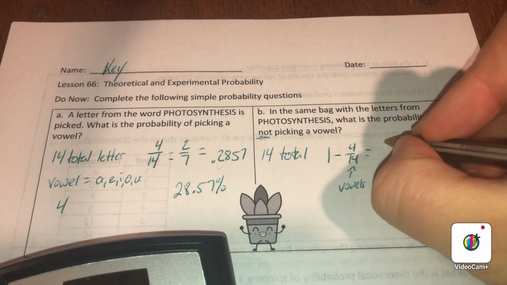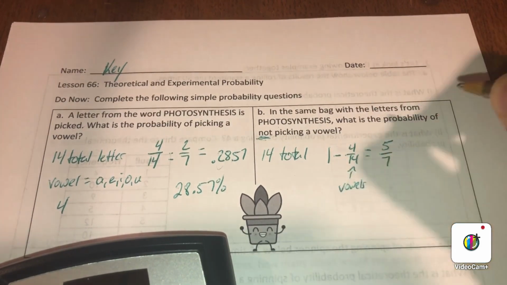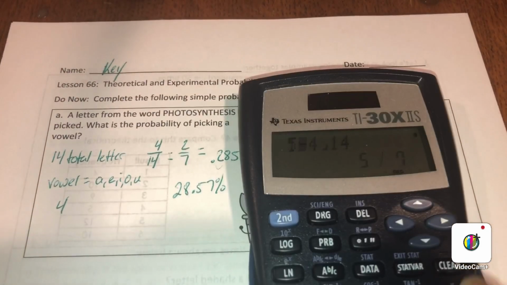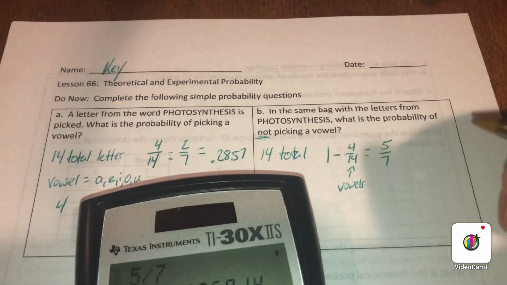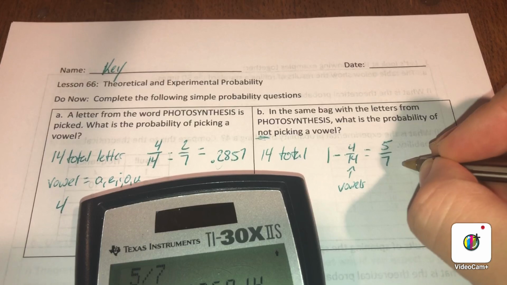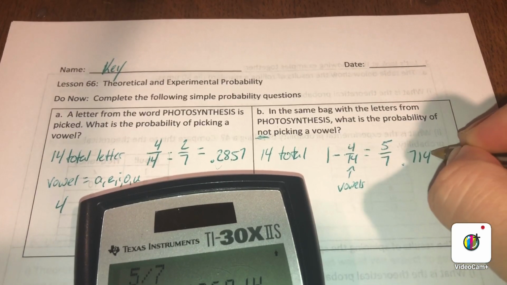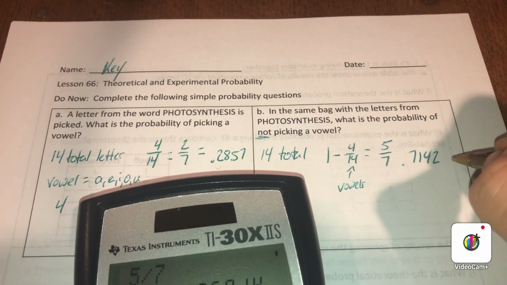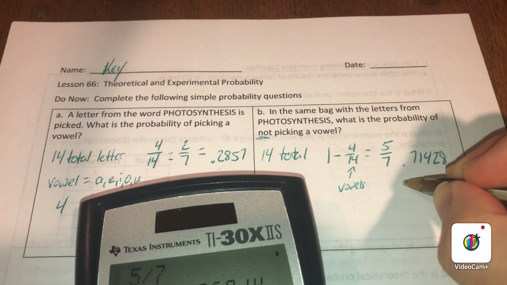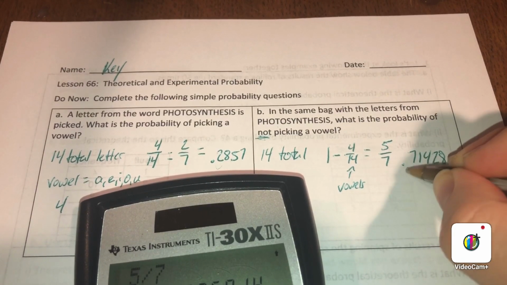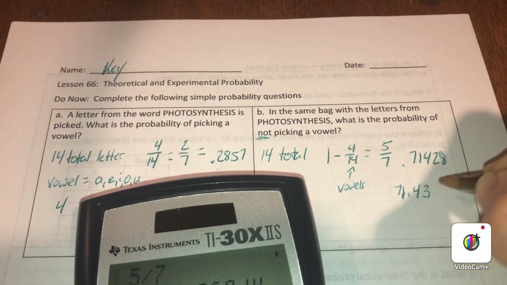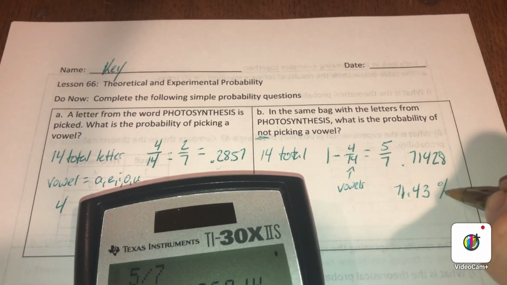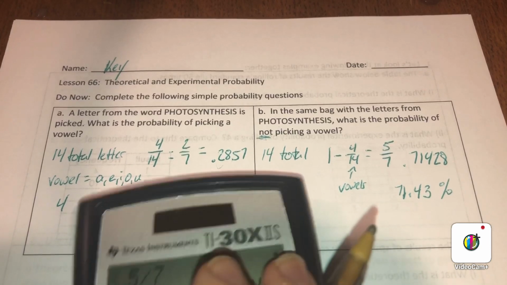So that would be 5 over 7. So if we do 5 divided by 7, we get 0.71428. So 2 times to the left, 71.43, we'll round it to percent, of not getting a vowel.